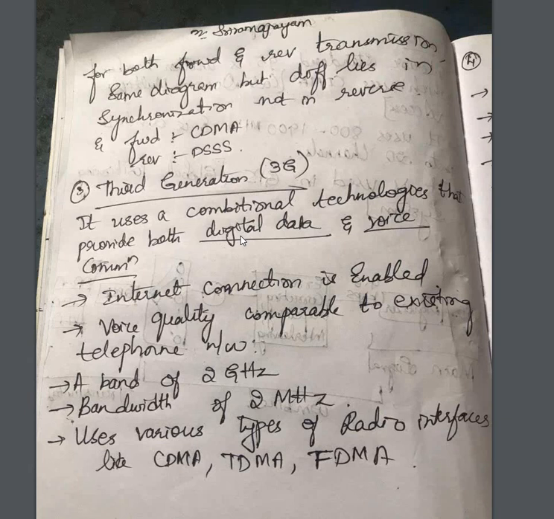So in 3G, you remember as in cell phones we used internet, right? From 3G only we had it. In 2G and all you didn't have it. So in 3G, internet was enabled. Voice quality was obviously really good. And band of 2 gigahertz, bandwidth of 2 megahertz. Just remember, band is 2 gigahertz and bandwidth is 2 megahertz. And whichever multiple access you have studied till now, FDMA, TDMA, CDMA, everything you just put it over here. That's it. So this is all about the third generation.